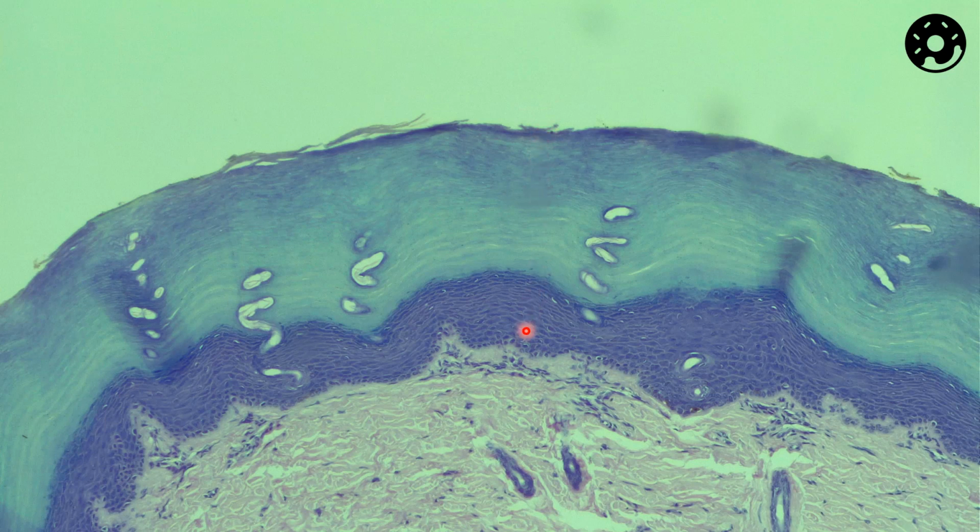So these are the different layers. Stratum Corneum, Stratum Lucidum, very thin, translucent layer we only find in thick skin. Stratum Granulosum, this darker layer where it gets a shade lighter, Stratum Spinosum, and Stratum Basale down at the very bottom. How do I remember this?